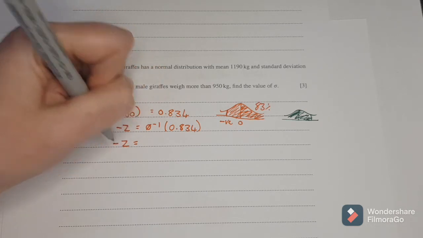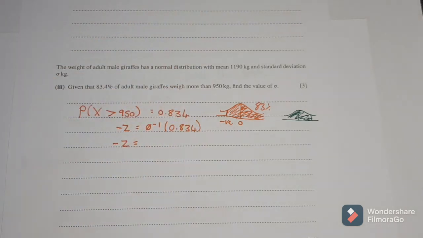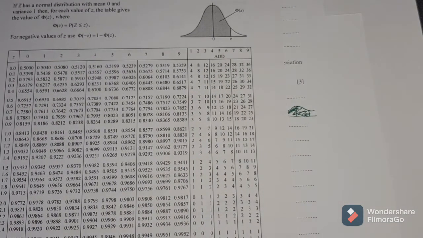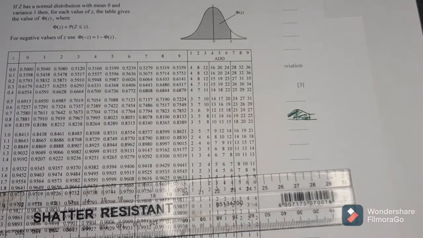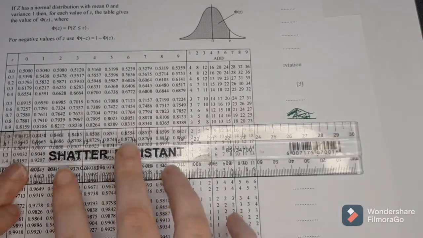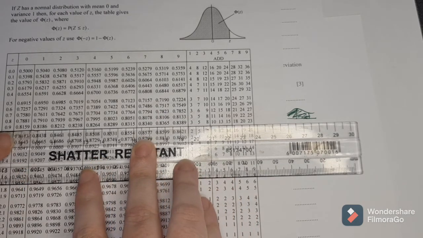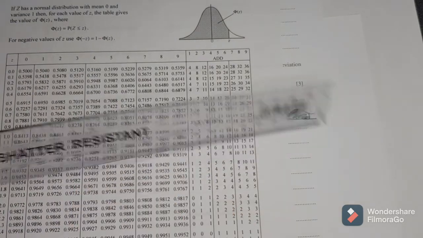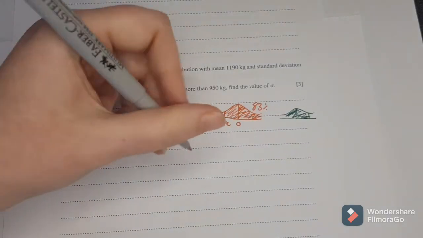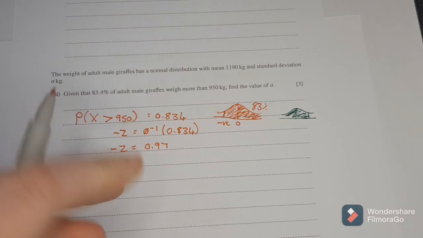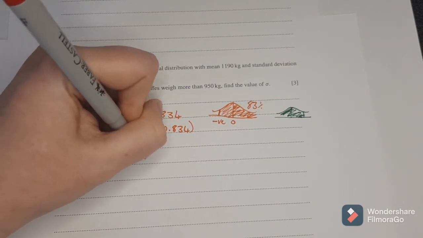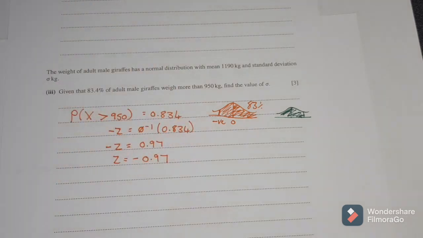So now my Z value, which is still negative, I look up my 0.834 in the table that I'm looking for. So I'm looking for 0.834, which is 0.97, because there's my value right there. So I've got 0.97. But now remember, that is a negative value. So the Z is negative 0.97.